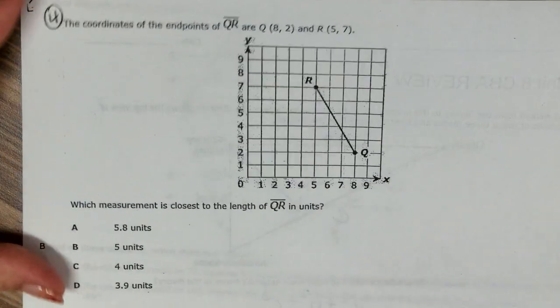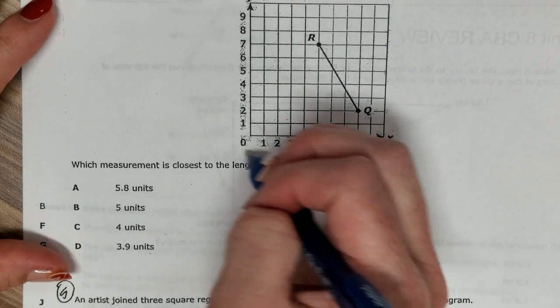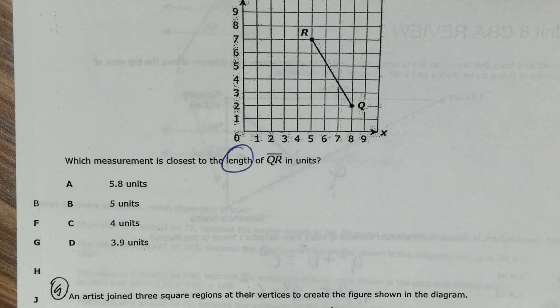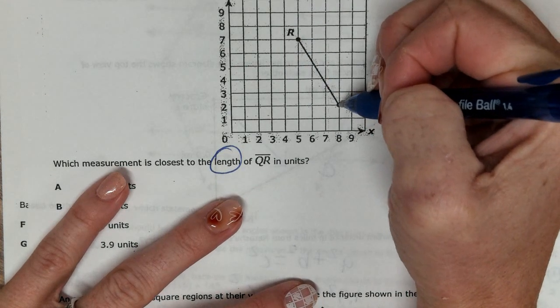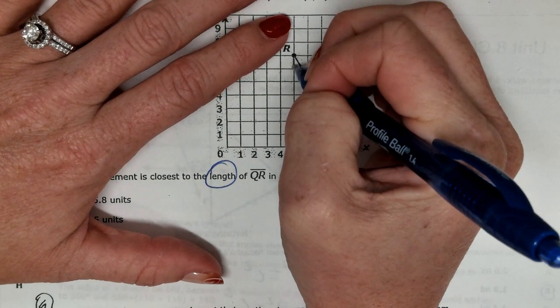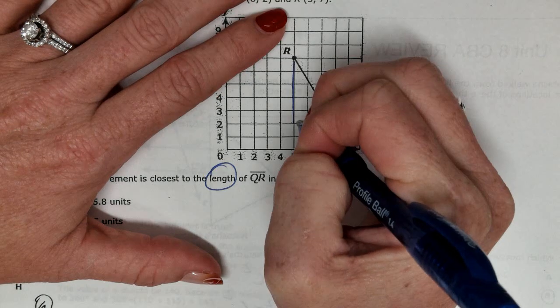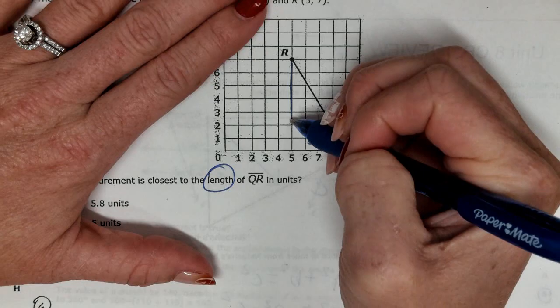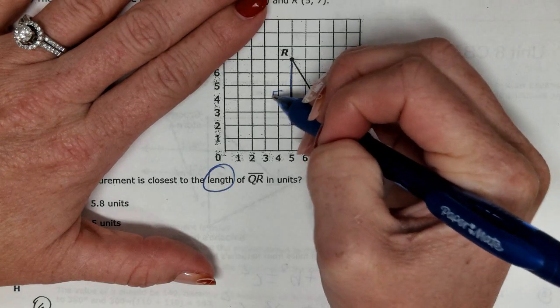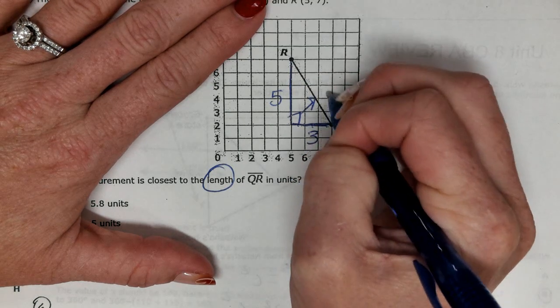Number 4, when it asks for the length or the distance, you cannot count it. You have to do Pythagorean theorem. You cannot count from here to here because it's a diagonal. You have to draw a right triangle. You can now count that this side is 1, 2, 3 units long, and this is 1, 2, 3, 4, 5. Okay, that is side C.